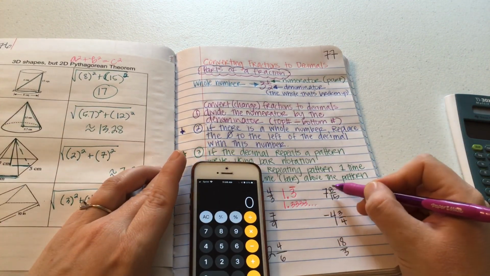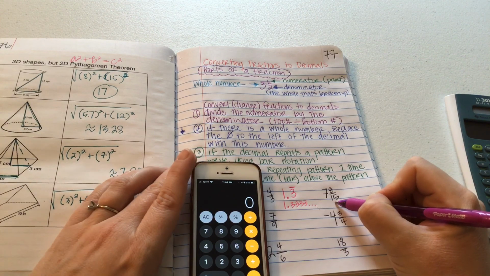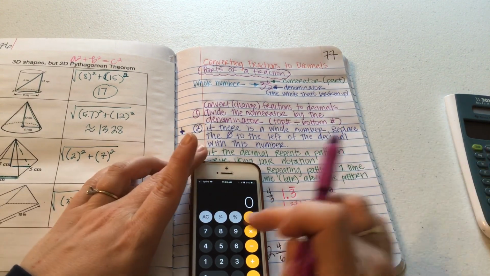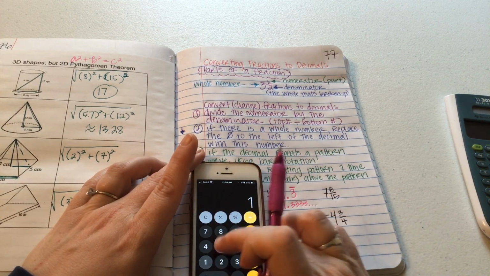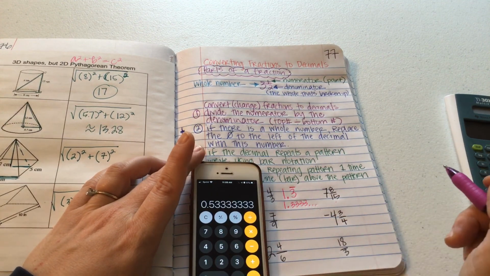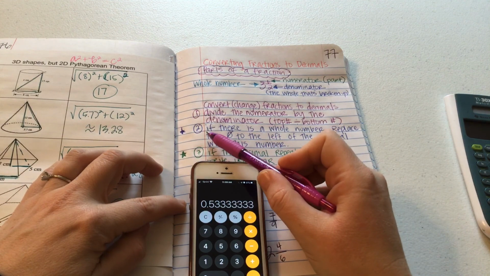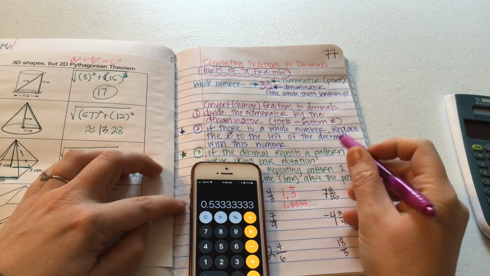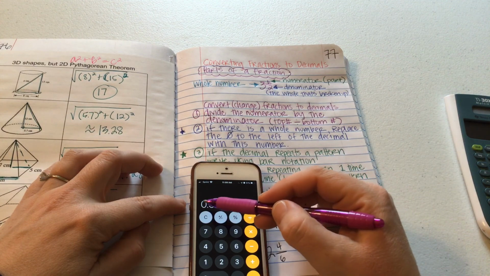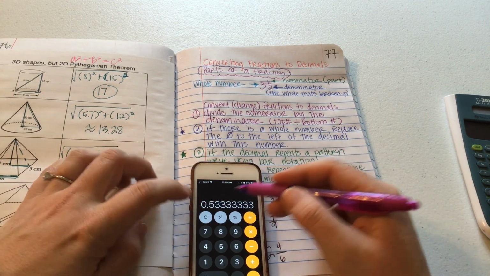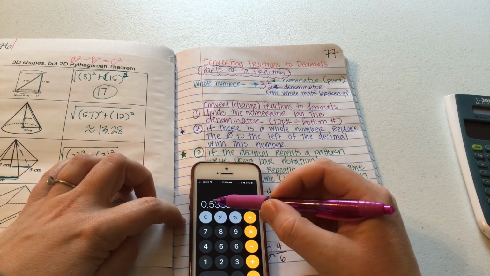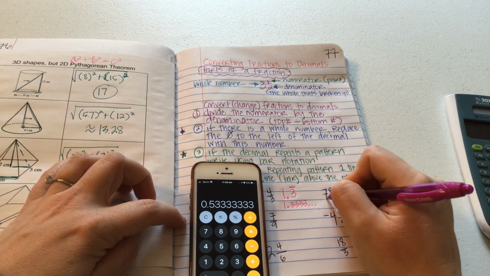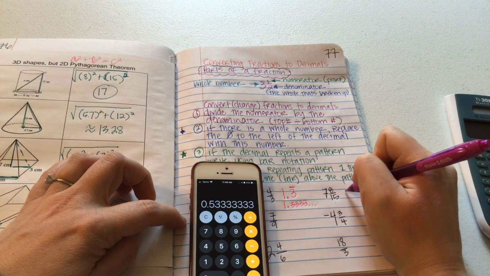So 7 8/15. I still start out with numerator divided by denominator. So I'm going to do 8 divided by 15. But my step 2 says if there's a whole number, which there is, replace the 0 to the left of the decimal with this number. So instead of 0.5333333, I'm going to write 7 because I have a whole number of 7.